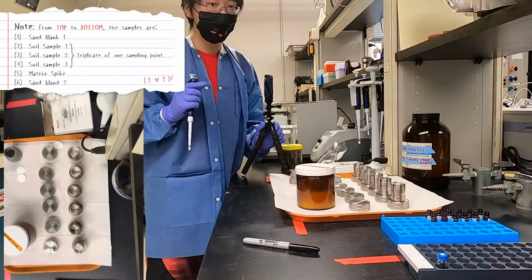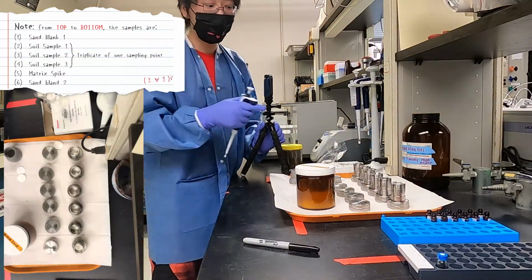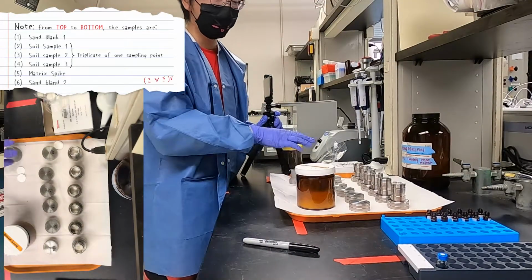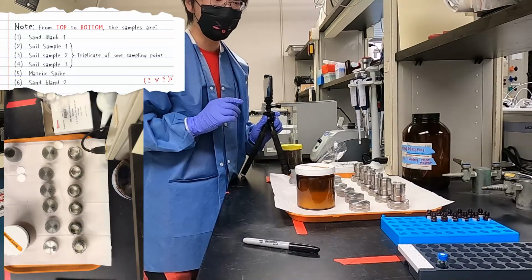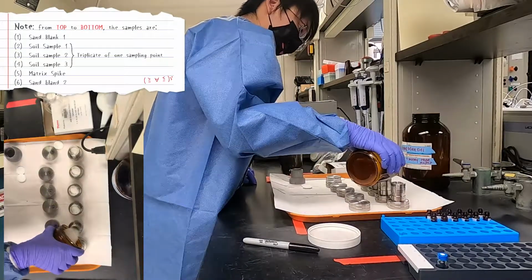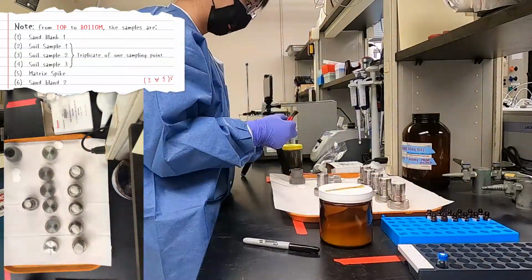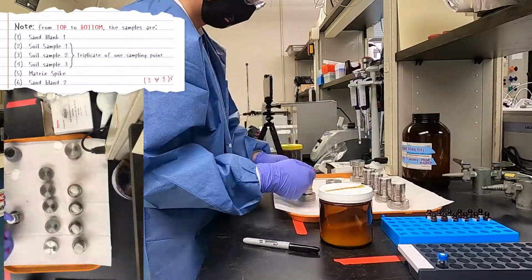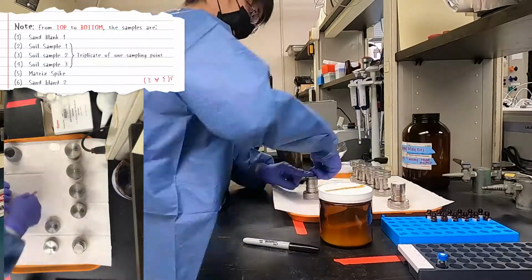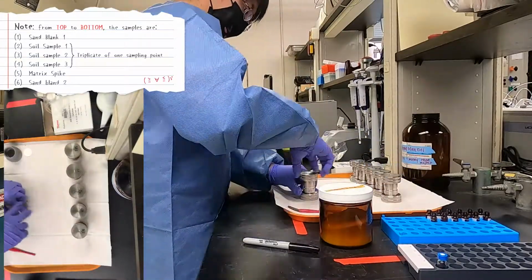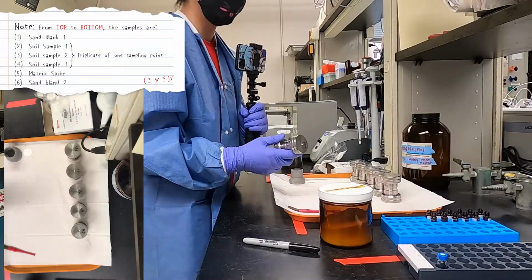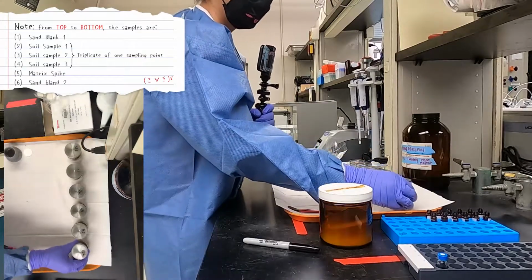And the next step is to add the matrix spike. And then we are going to fill the sand all the way up to the top of the column, and then make the column finish. And so now we have the columns ready. The next step is to move these columns to the ASE. So now let's go to the ASE.